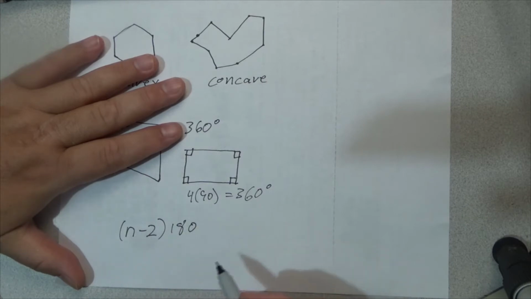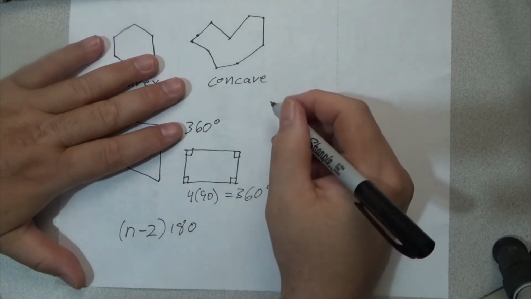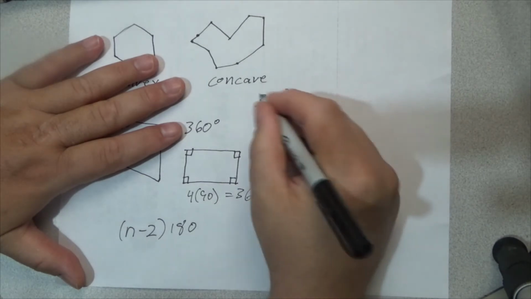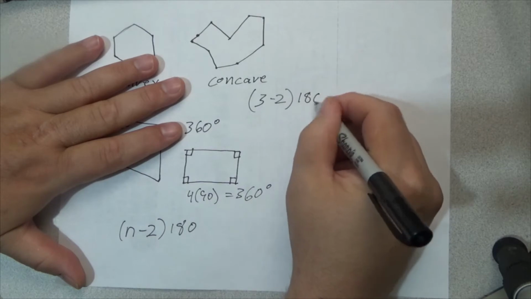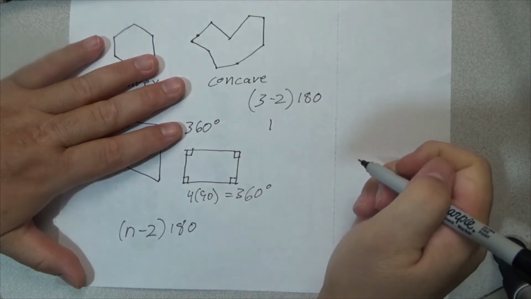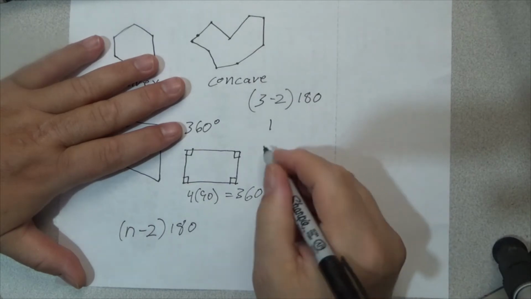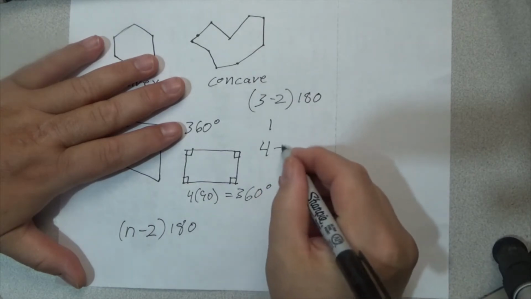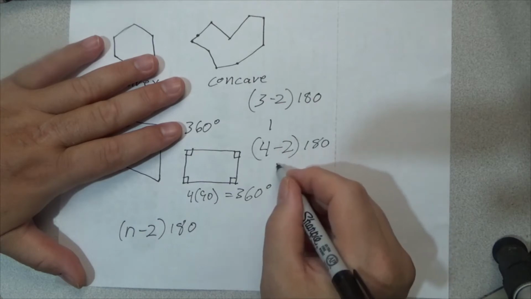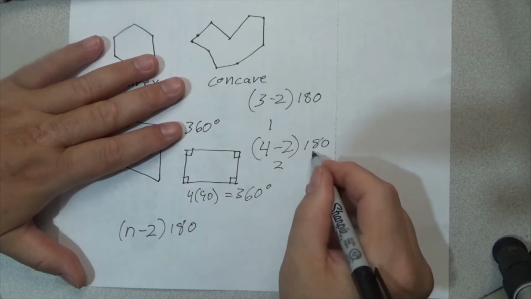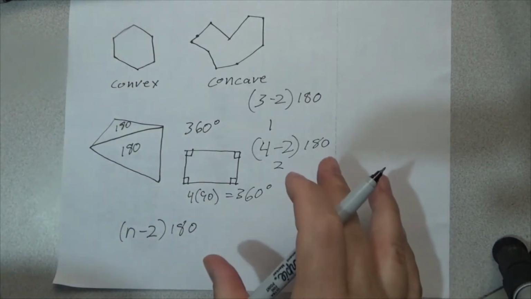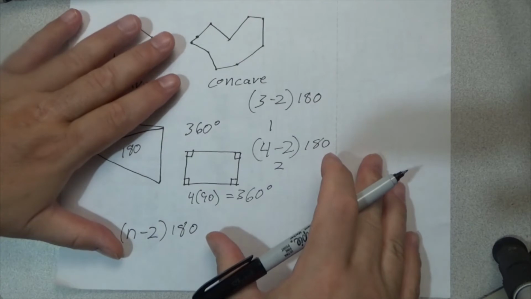So a triangle we know has three sides. So 3 minus 2 times 180. 3 minus 2 is 1. 1 times 180 is 180. A quadrilateral has 4. So 4 minus 2 times 180. 4 minus 2 is 2. 2 times 180 is 360. Okay, so now I know that this equation works.